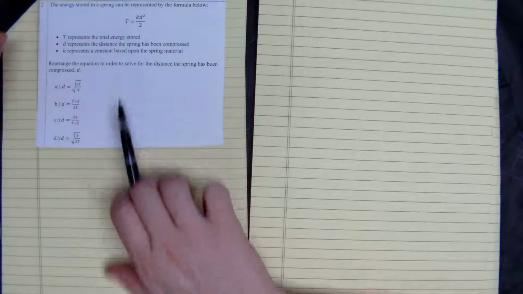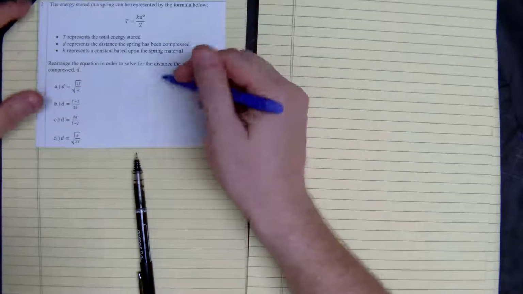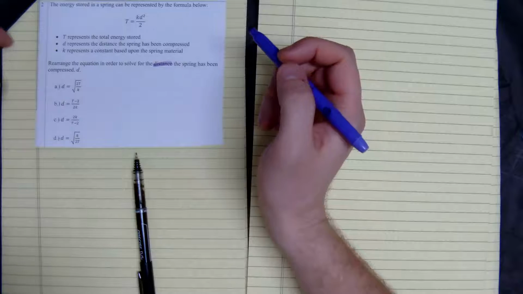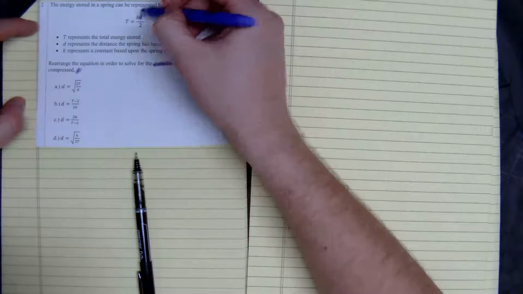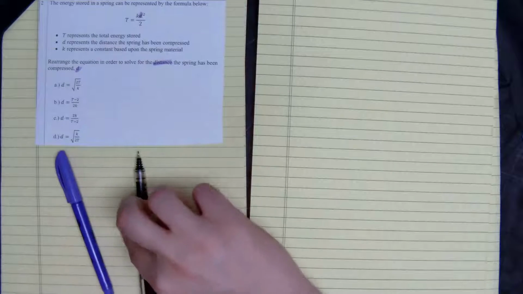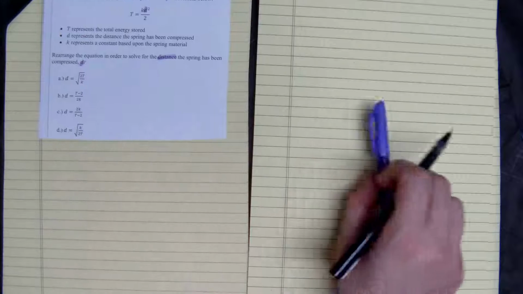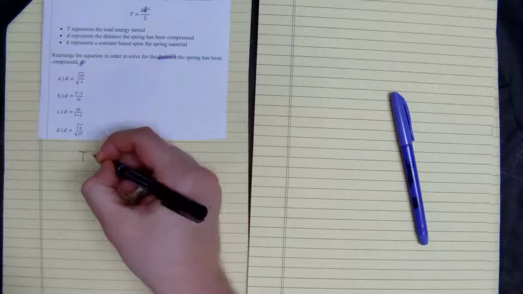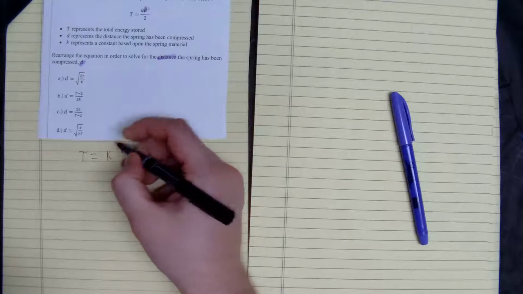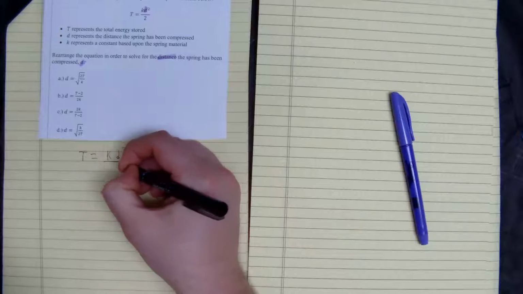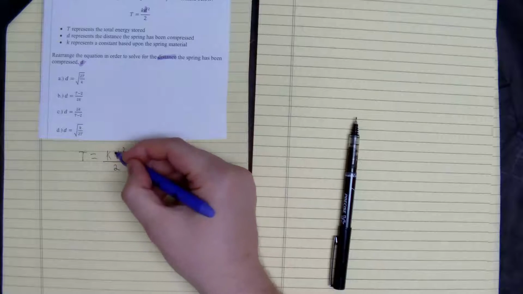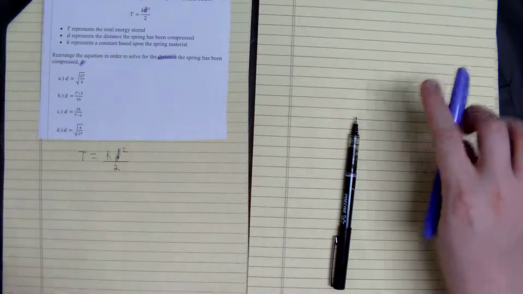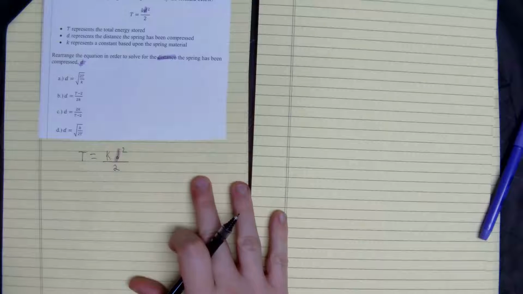Rearrange the equation in order to solve for the distance the spring has been compressed, D. So we're solving for D. That's our goal right here. We want to solve for D. So the way we can look at this is like so. T is equal to K D squared all over 2. So our goal is to get D squared by itself. Okay.